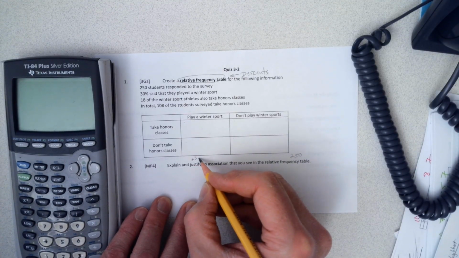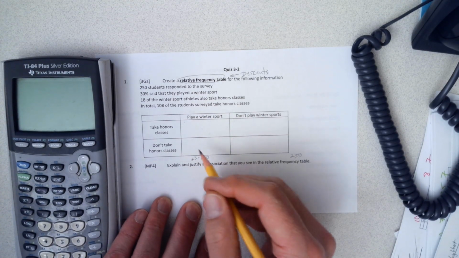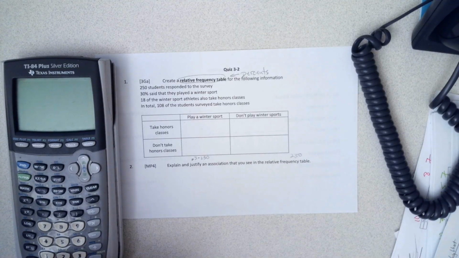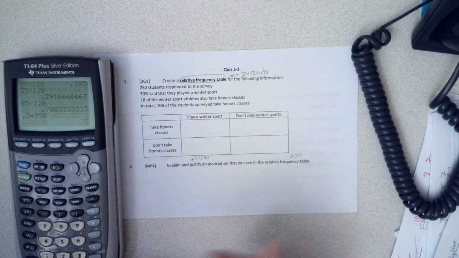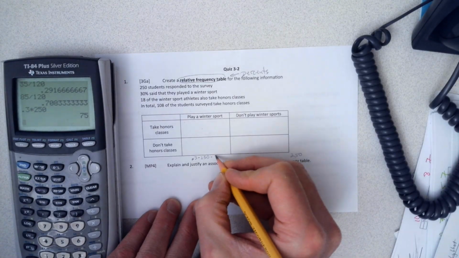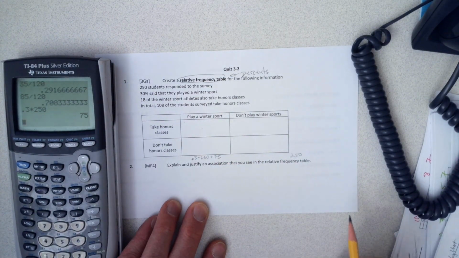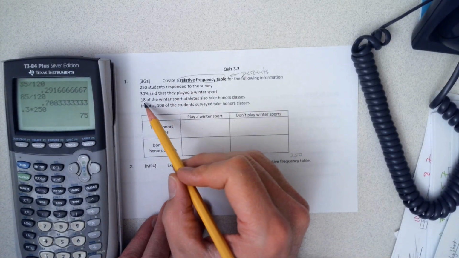So if I do 0.3 times 250, change the percent to a decimal, of means times, that is 75 students that are in a winter sport. Doesn't give us these internal boxes yet.